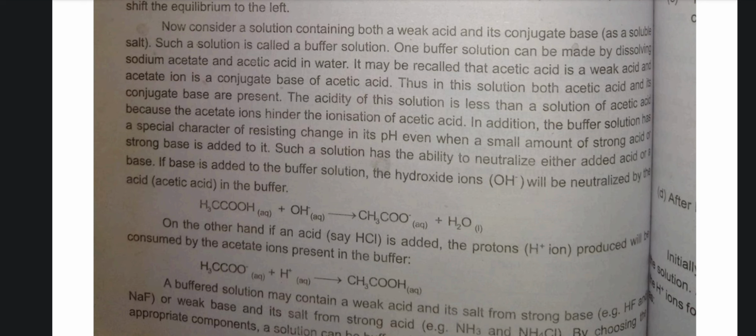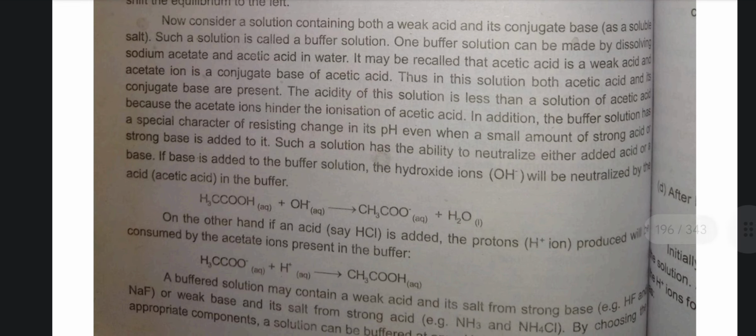One buffer solution can be made by dissolving sodium acetate and acetic acid in water. It may be recalled that acetic acid is a weak acid and its conjugate base is present. The acidity of this solution is less than a solution of acetic acid, because the acetate ions hinder the ionization of acetic acid. In addition, the buffer solution has a special character of resisting change in its pH, even when a small amount of strong acid or strong base is added to it. And such a solution has the ability to neutralize either an acid or a base.